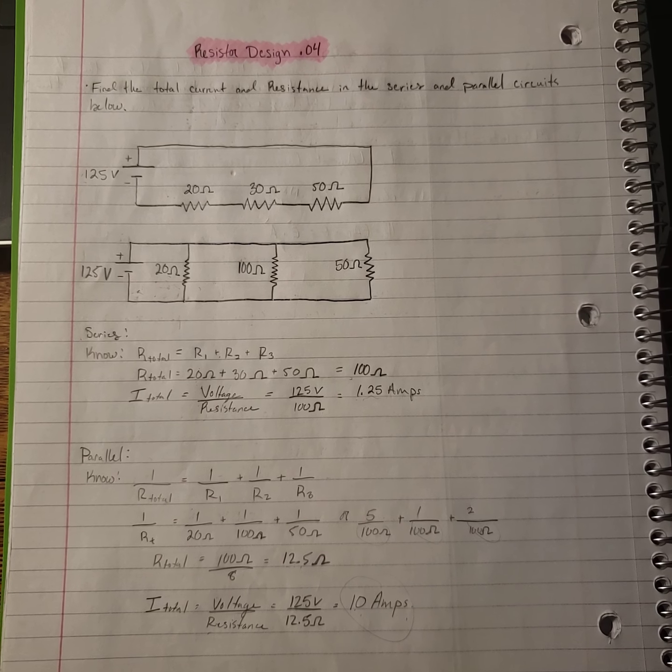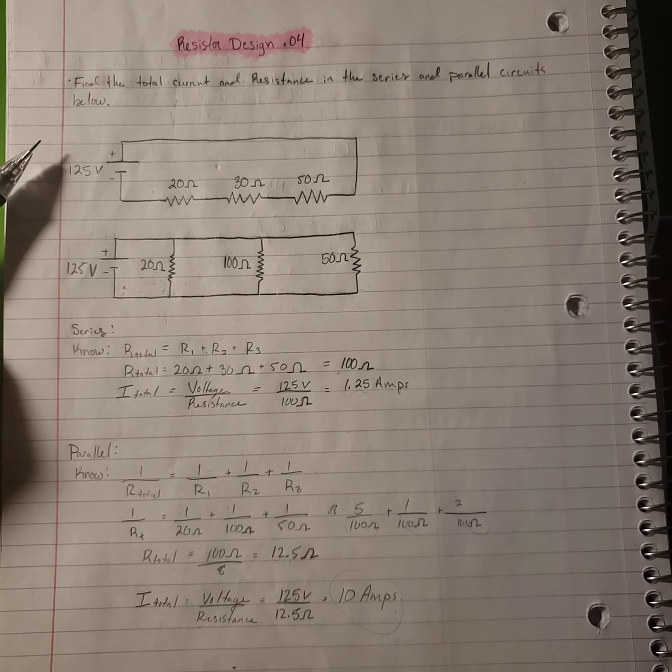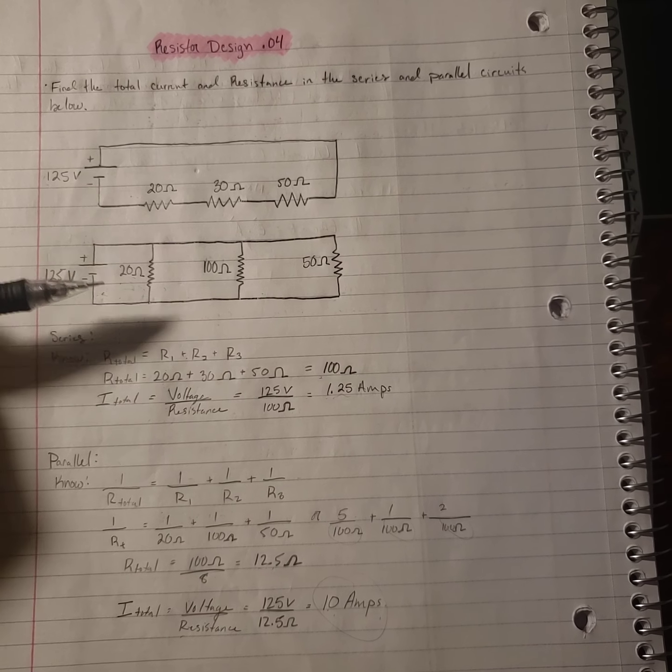Here we have a resistor design question. So find the total current and resistance on the series and parallel circuits. So here we have a series and parallel circuit.